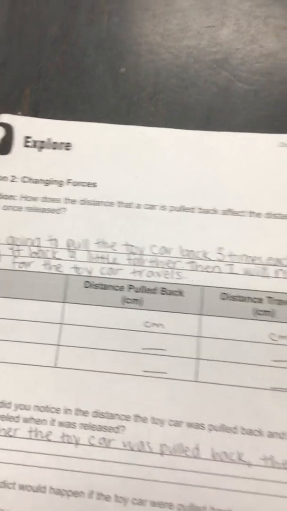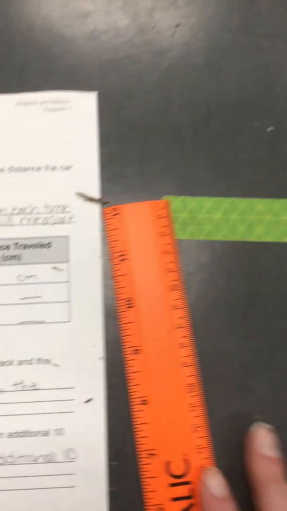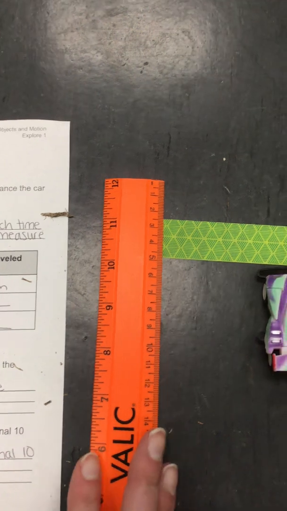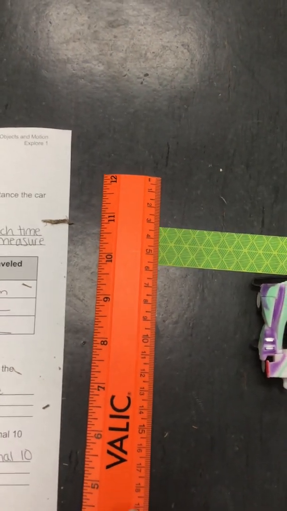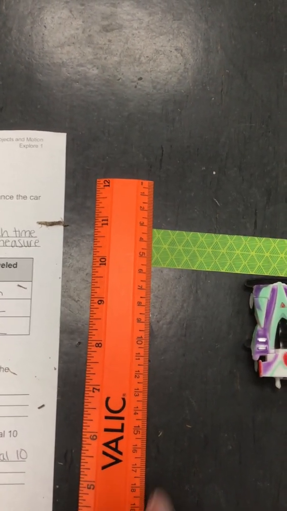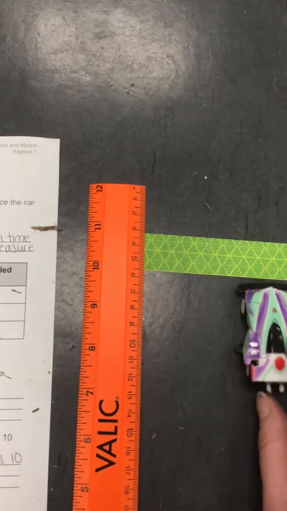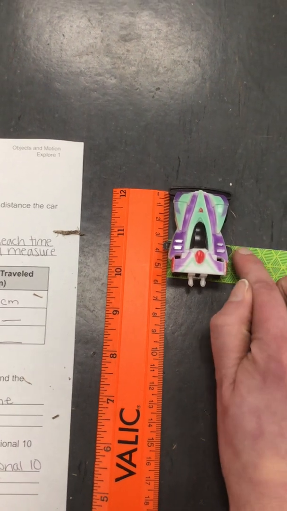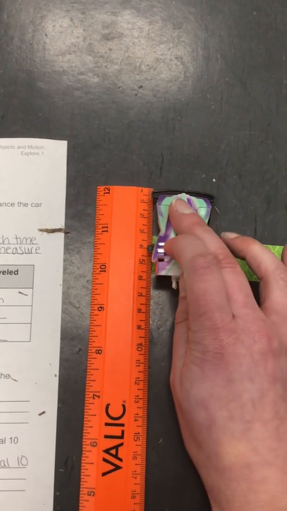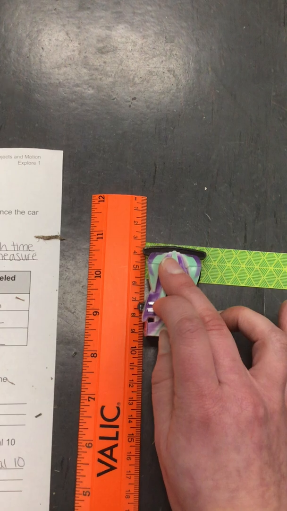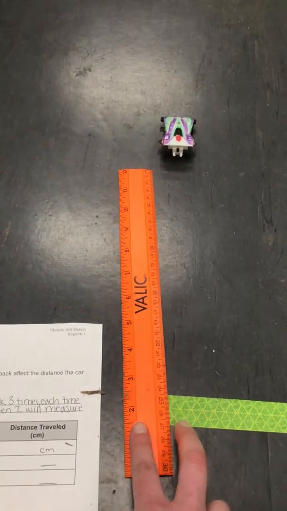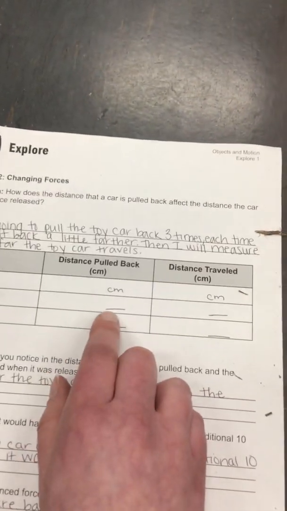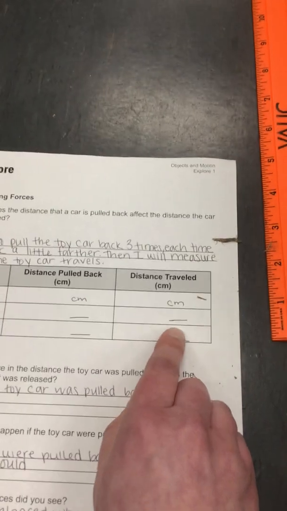The next time, instead of just pulling it back 1 centimeter, we're going to pull it back 3 centimeters. So see how I've lined up the 3? Now I'm going to put the front of the car at the front of the ruler, and I'm going to pull it back until it gets to this edge. Pull it back and let it go. So this time you see it went a little bit further. Now I'm going to measure that distance. I'll write 3 centimeters, and then when I measure it, I'll write the measurement here.